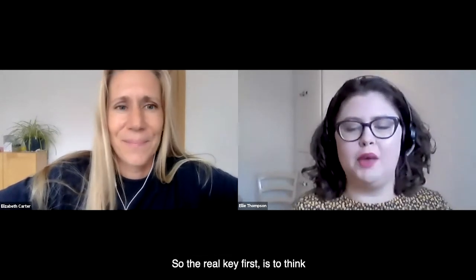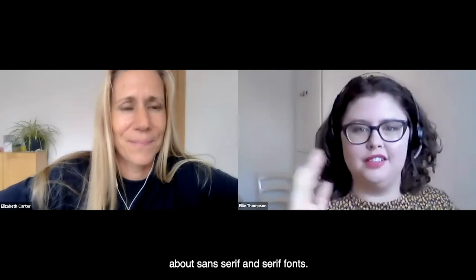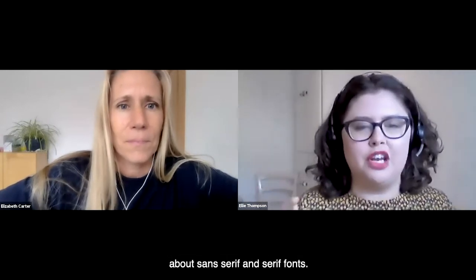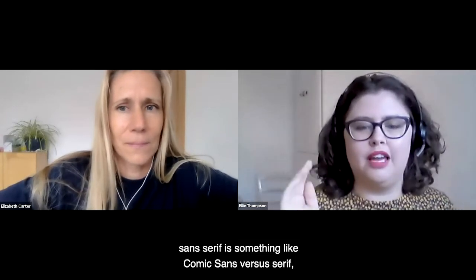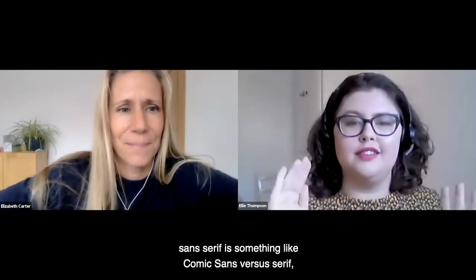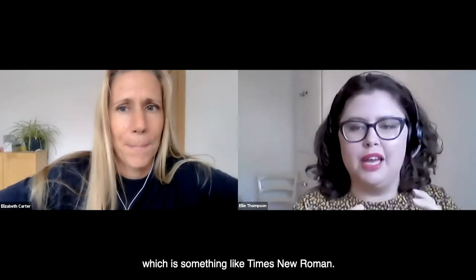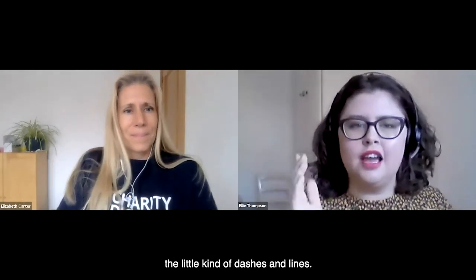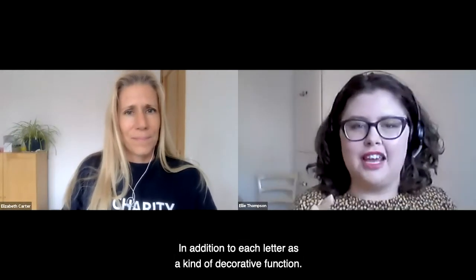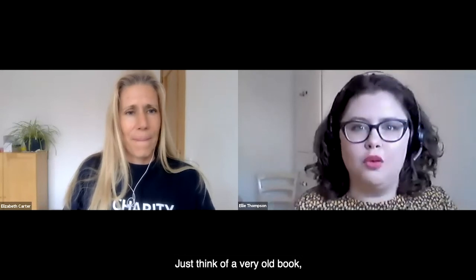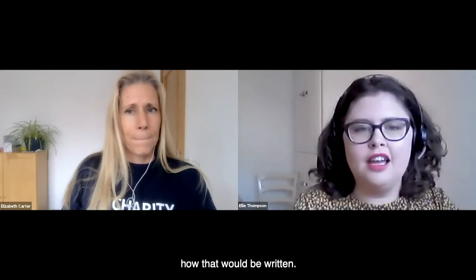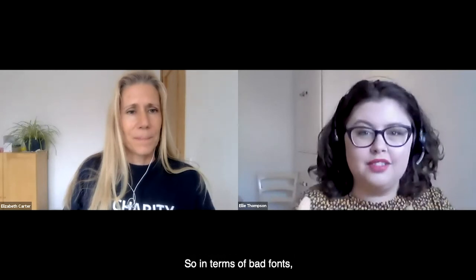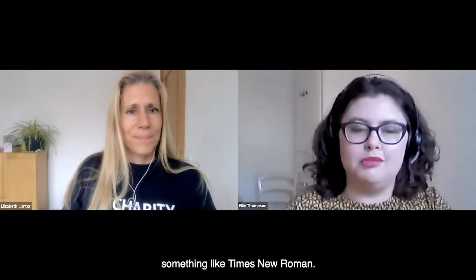So the real key first step is to think about sans serif and serif fonts. If you don't know what that means, sans serif is something like Comic Sans versus serif, which is something like Times New Roman. And what serif means is it's got the little dashes and lines in addition to each letter as a decorative function. Just think of a very old book, how that would be written. So in terms of bad fonts, that's what you're looking to avoid, something like Times New Roman.